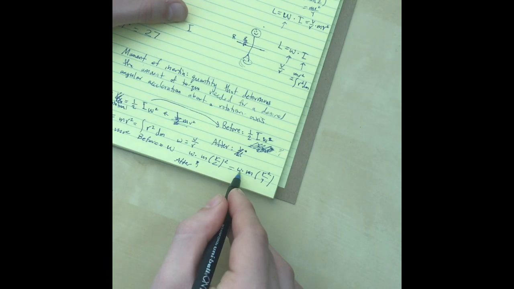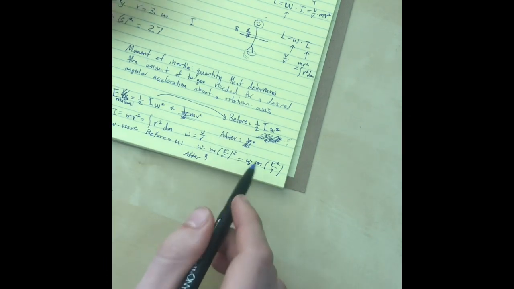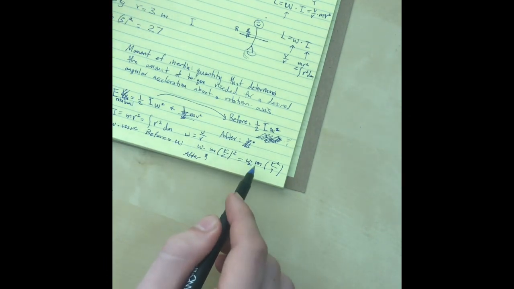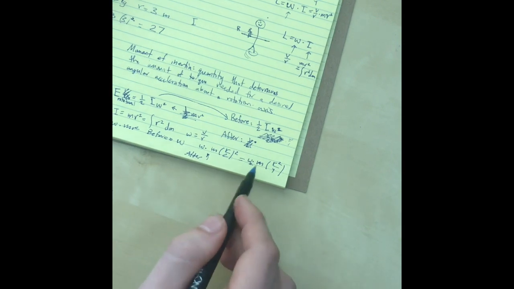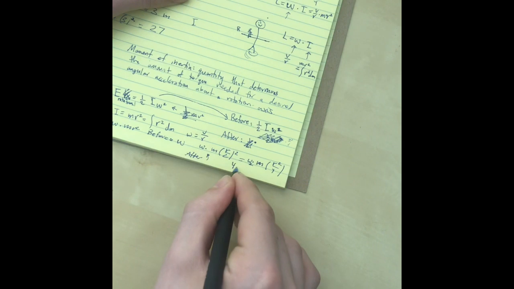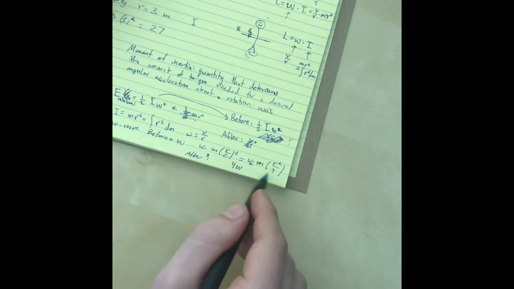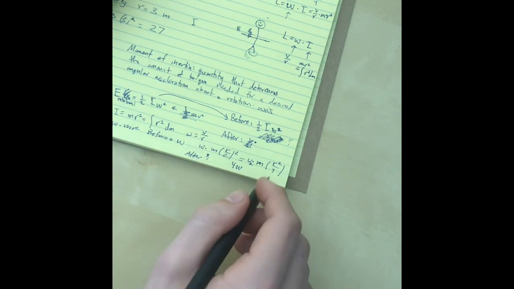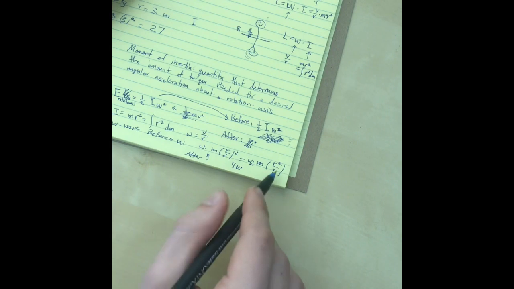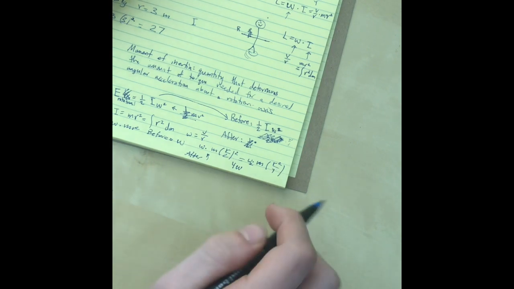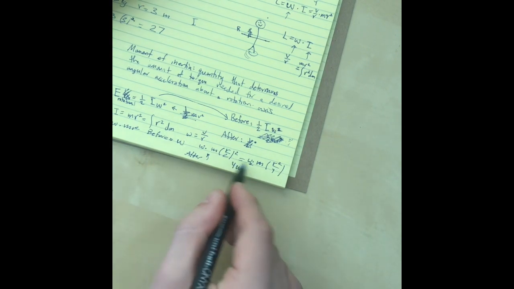Just like before, we know that the angular momentum has to stay the same. So this new angular velocity for after, we know has to be 4 times the original omega, because angular momentum stays constant, and if this is r squared over 4, to get rid of the over 4, we need to multiply. The new angular velocity is going to be 4 omega.